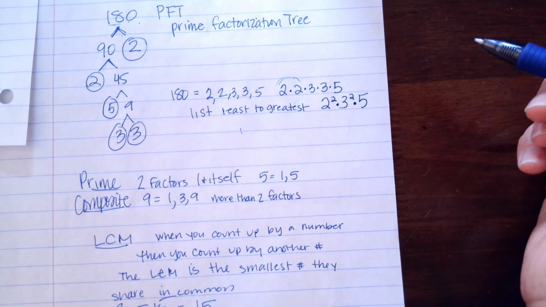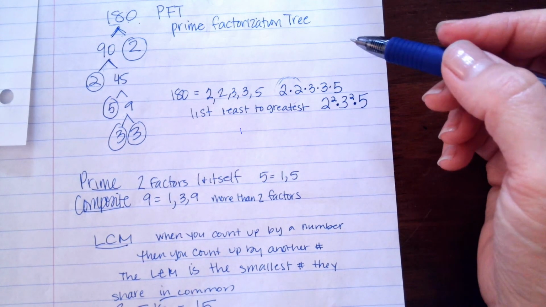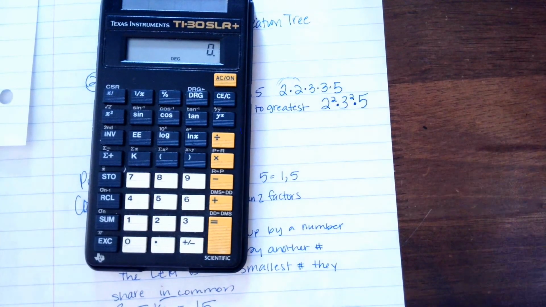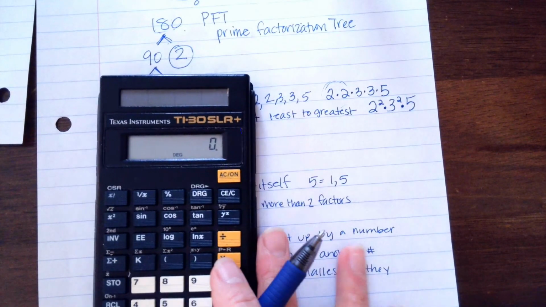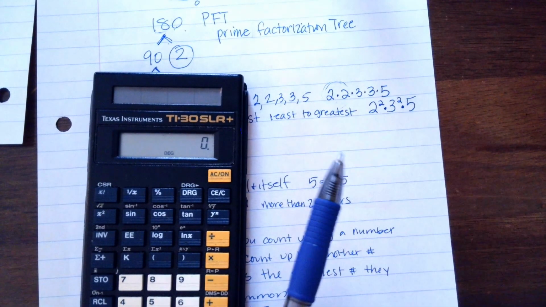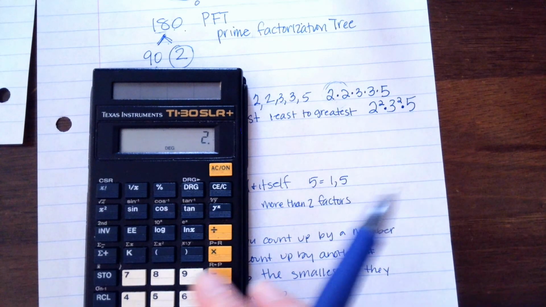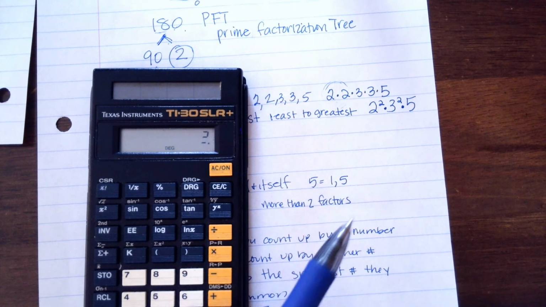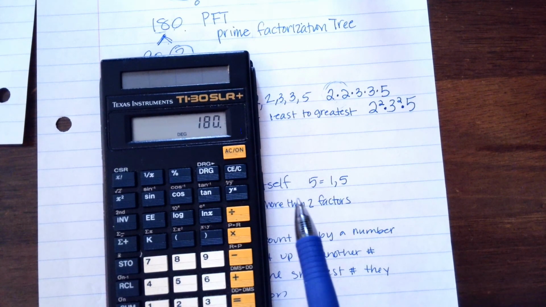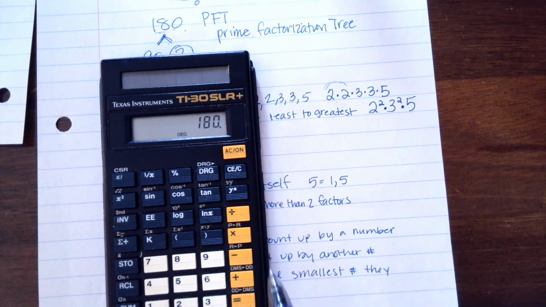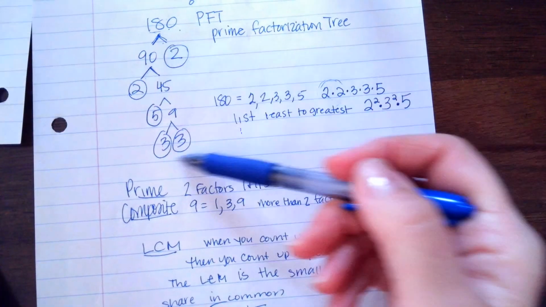Now the cool way to check your answer is to do, in 6th grade you can use your calculator a lot, so that's awesome. Not for some stuff, but for this kind of stuff like checking your work, you absolutely can. You wouldn't be able to do it for this because we have to show all of our work. But for a prime factorization tree, we're going to use our calculator to check our answer. So we're going to do 2 times 2 times 3 times 3 times 5. If we get 180, we did it right. If we do not get 180, we have to go back and figure out what we did in here that was not correct.